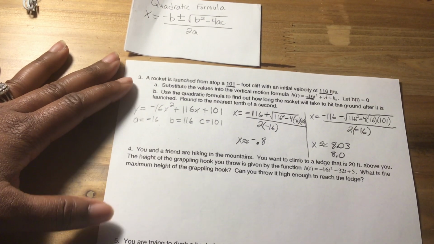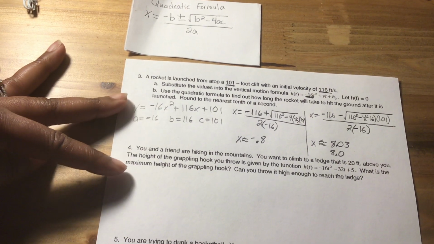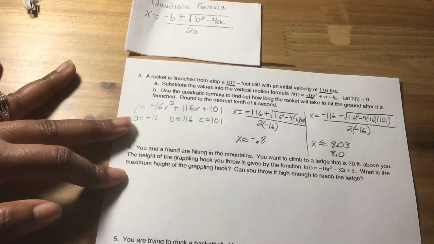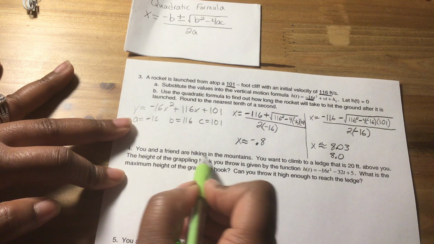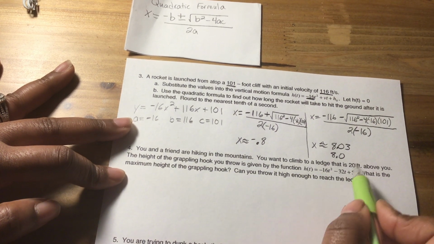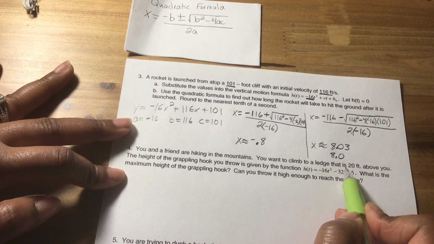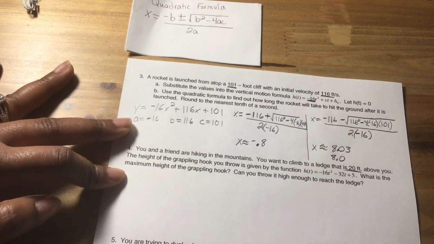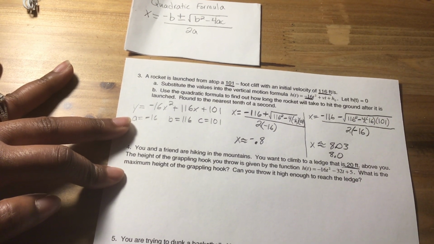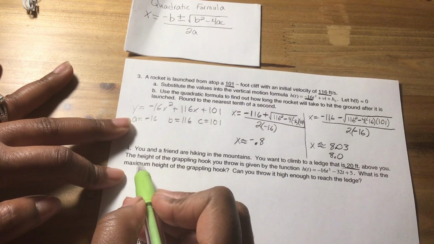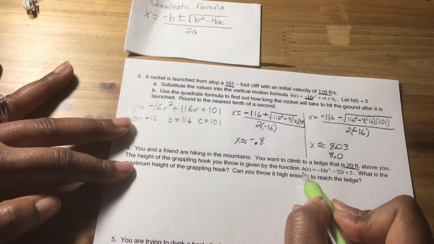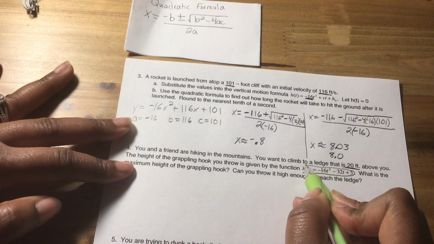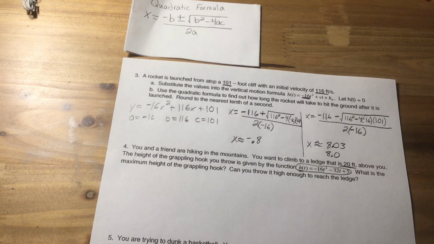Let's see, real quickly with this one right here, because I think someone had a question about this one. You and your friend are hiking on the mountains. You climb the ledge that is 20 feet above you. It says the height of the grappling hook is thrown, this is the equation there.